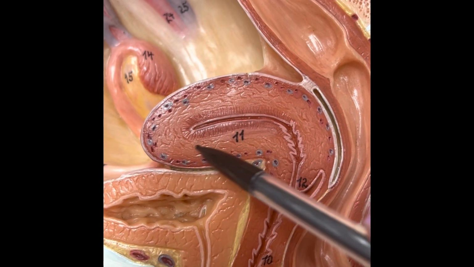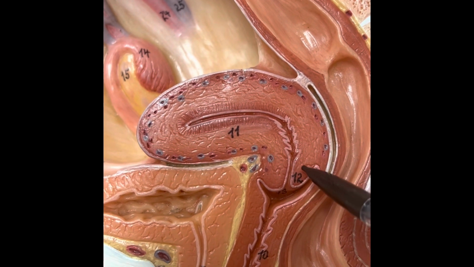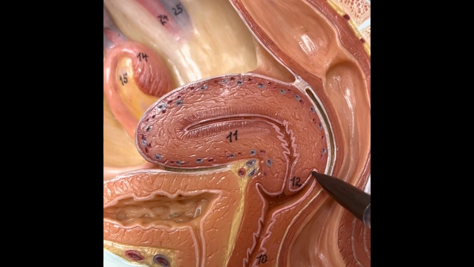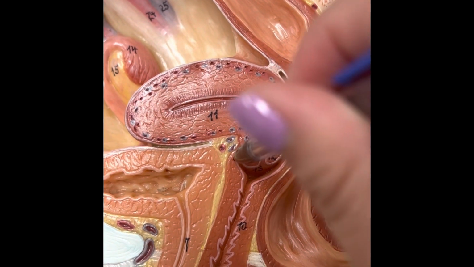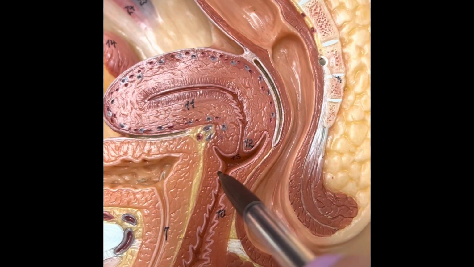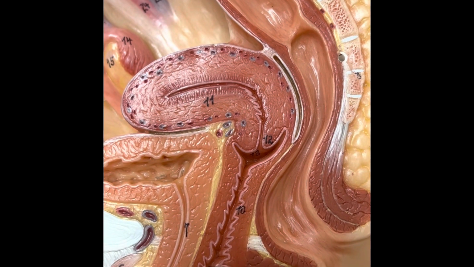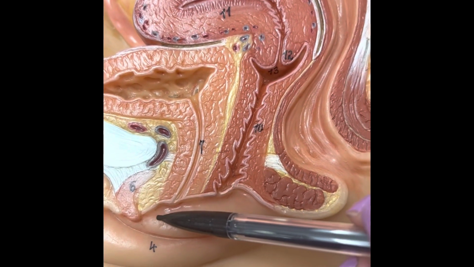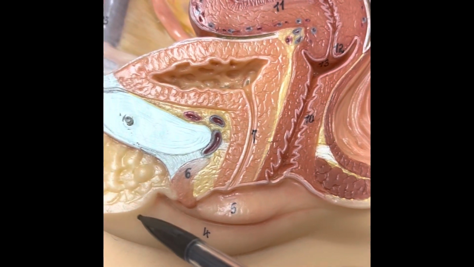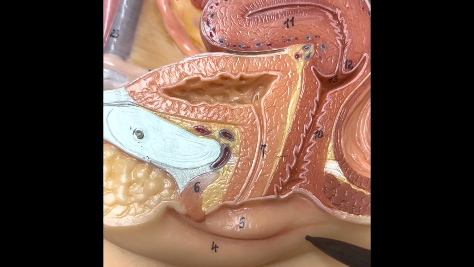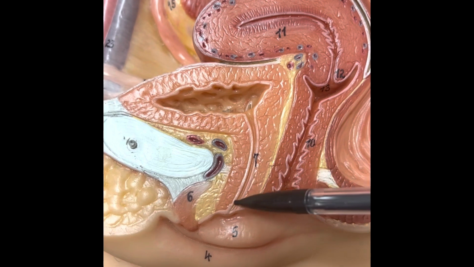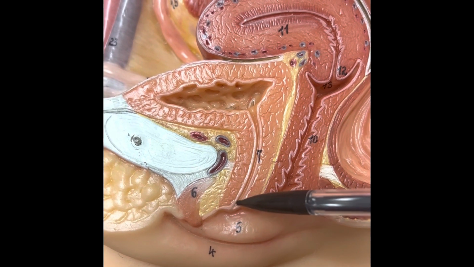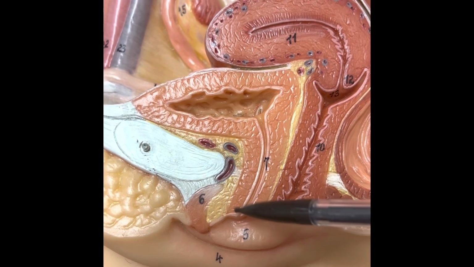This is the uterus. This here is the clitoris. This part right here is the posterior fornix, and this is the anterior fornix. This is the lumina vagina, and then here we have labia minus, and here labia majus. Right here we have our urinary bladder, our urethra, and then right here we have the external urethral orifice.